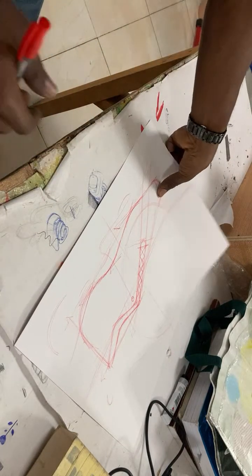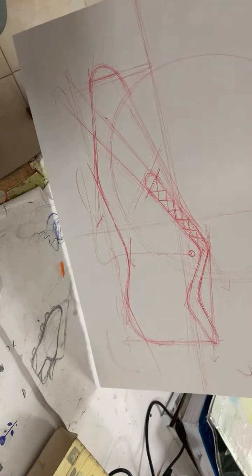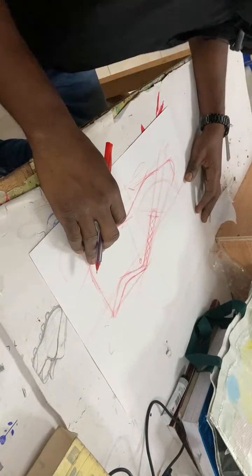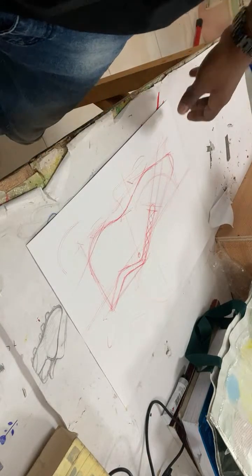We're checking. It is clear. So finally, this is where we are now. Because the paper is tilted, you didn't see well. Let's continue.